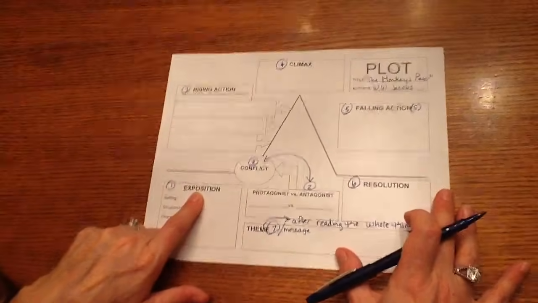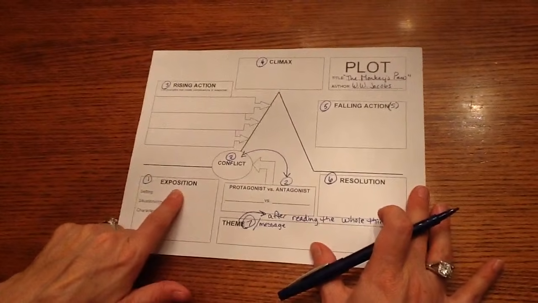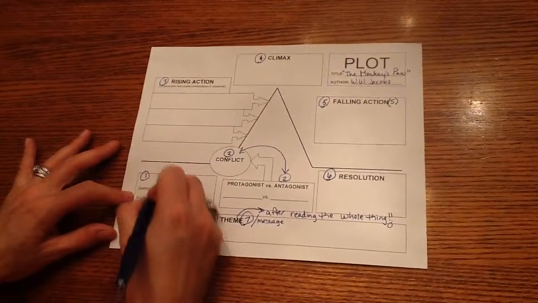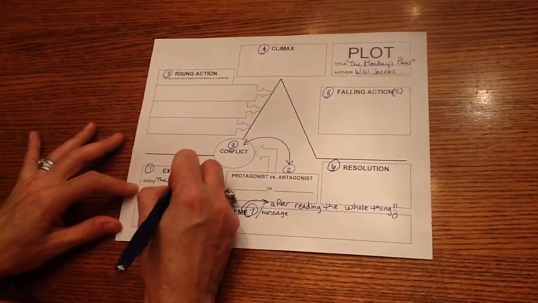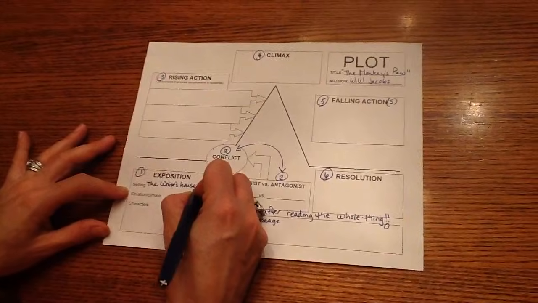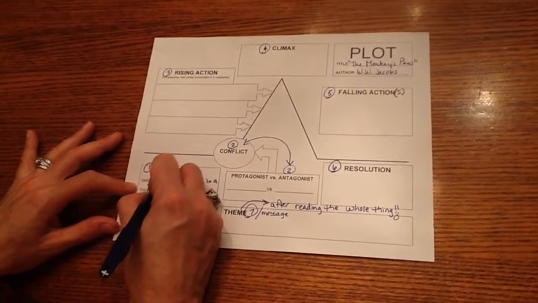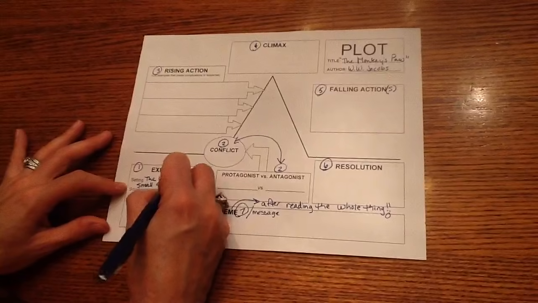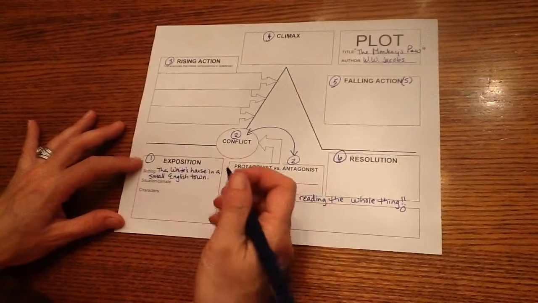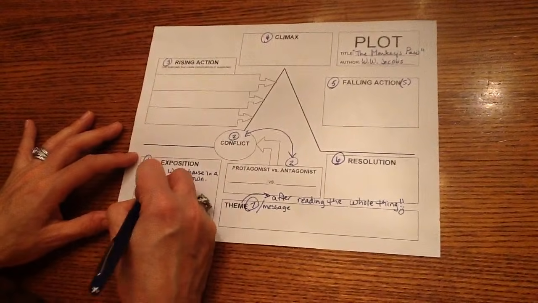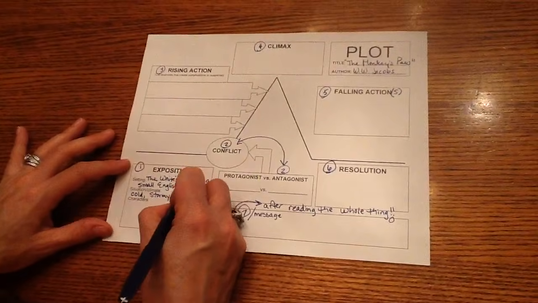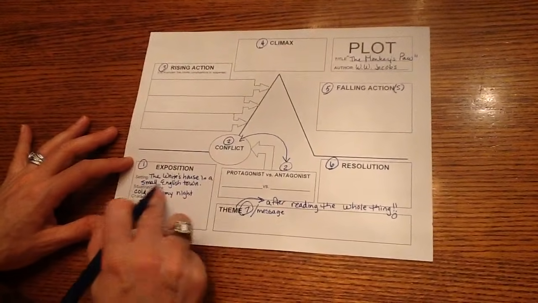When I'm filling out the chart, I always come over here to the beginning of the story and start with the exposition. So I wrote that the setting was the White's house in a small English town, which is what it tells us at the beginning of the story. So there's the place setting. They do say that it is a cold, stormy night. So I kind of thought that that would constitute the situation.